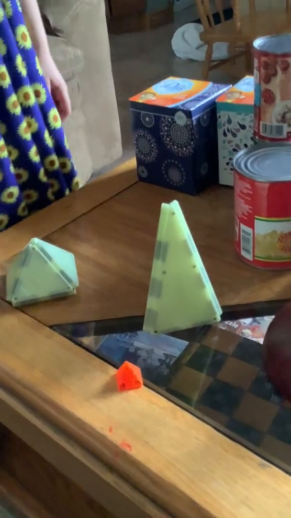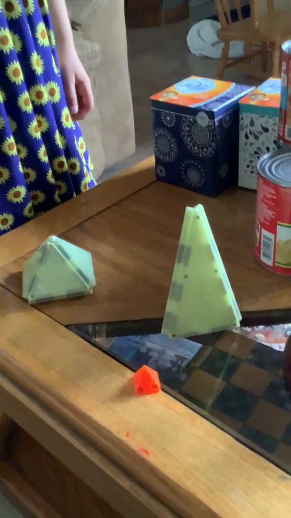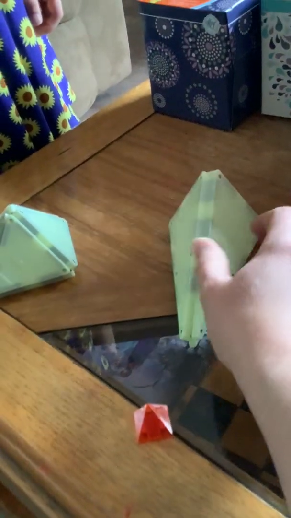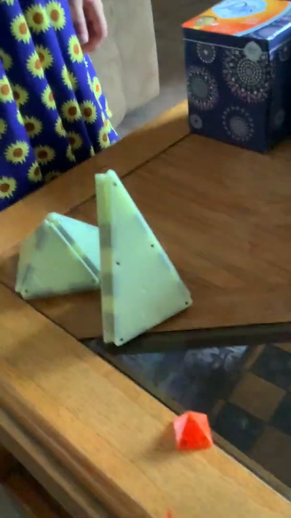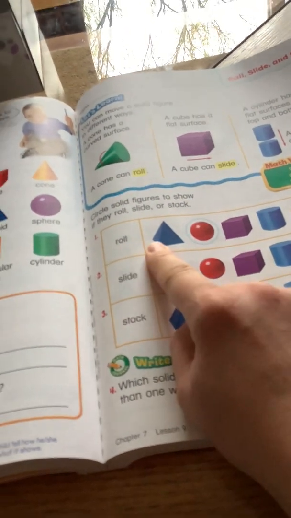If something has a flat side, it's not going to roll. We tested it on all sides. It doesn't roll on this side, and it stops moving because it's flat. Nothing on the pyramid rolls. So are you going to circle pyramid? No, you're not, because it doesn't actually roll.